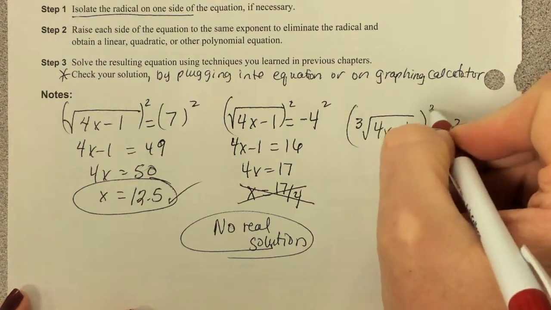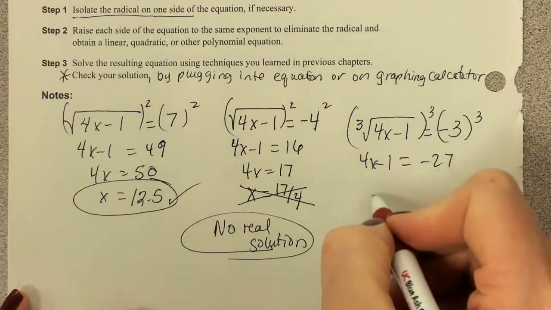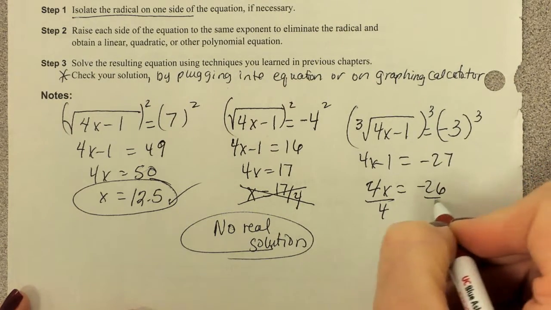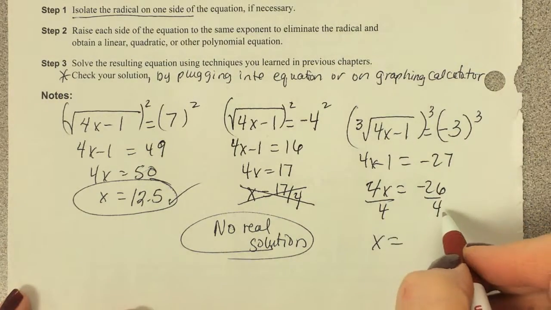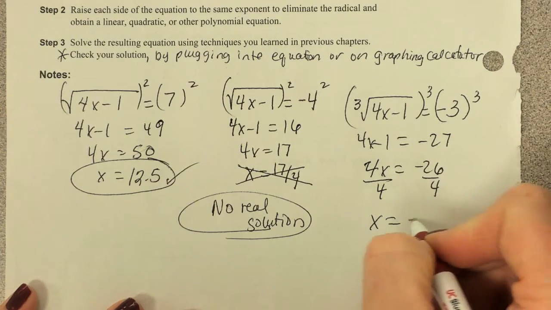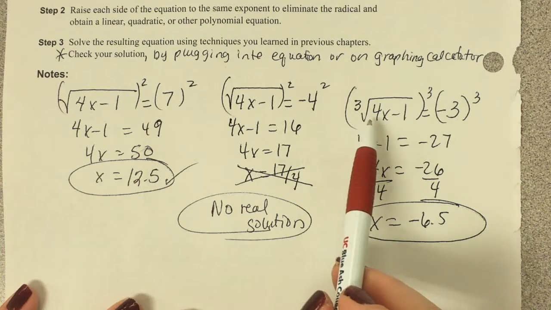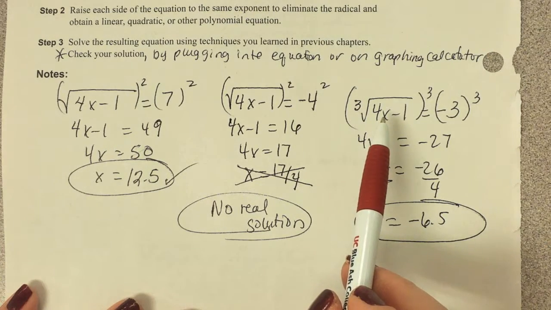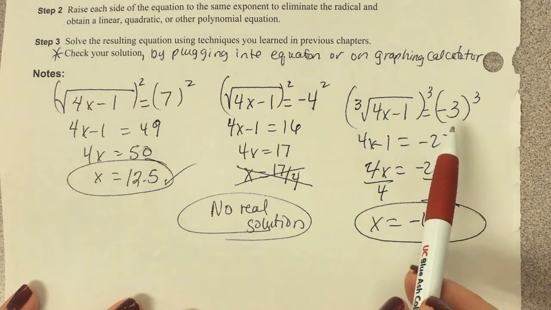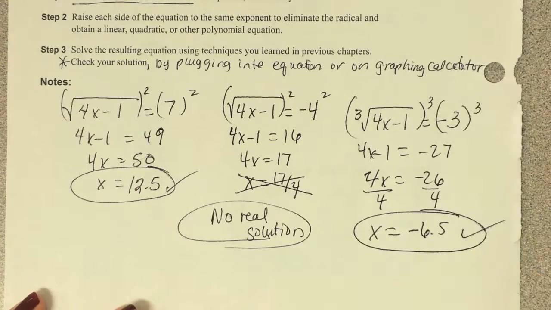So therefore, on this problem, I cube both sides. I get 4x minus 1 equals negative 27. I add 1, and I get negative 26. I divide by 4. I'm just going to divide by 2 twice. Divide by 2, I get negative 13. Divide by 2 again, negative 6.5. And that is going to be the solution. 4 times negative 26 fourths is negative 26. Minus 1 is negative 27. Cube root of negative 27 is negative 3. Check. It works. Okay? So not too difficult.